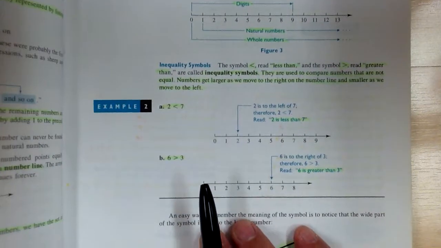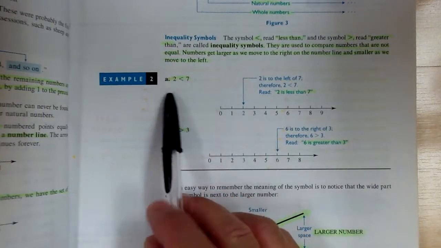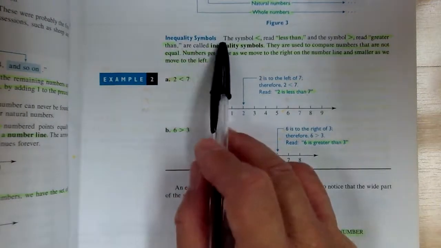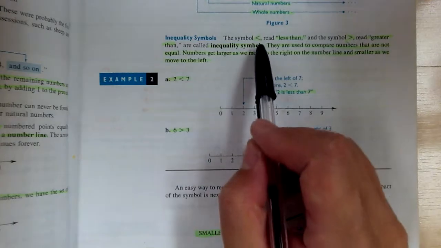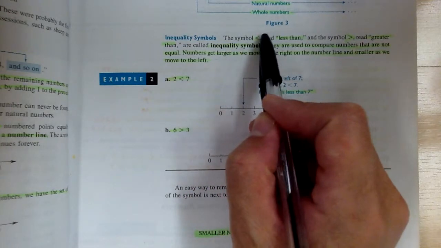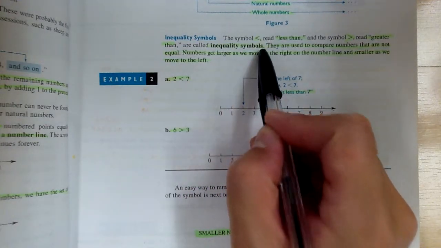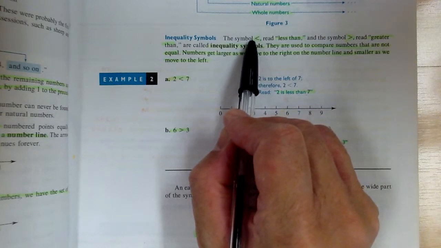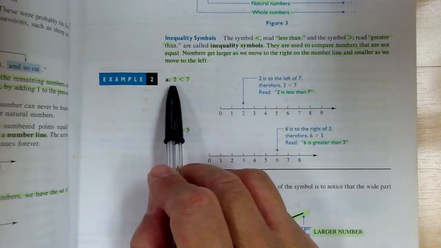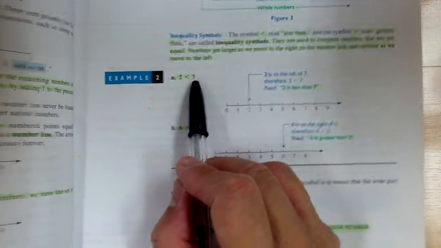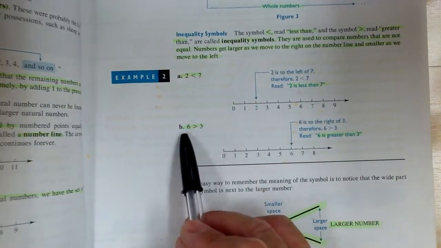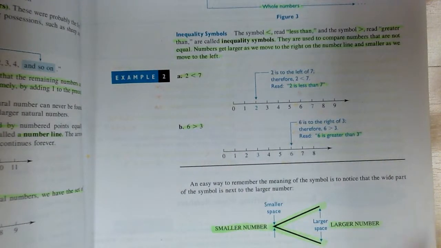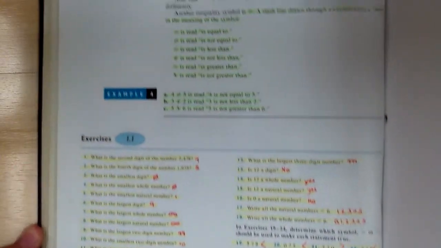And example 2, inequalities. In inequalities, there's the arrow. Again, the bigger opening is the bigger number. The small opening is the small number. So 2 is less than 7. And over here, B, 6 is greater than 3.